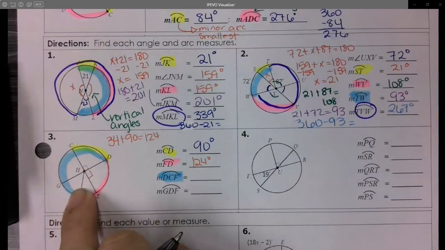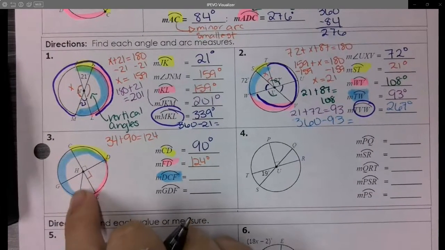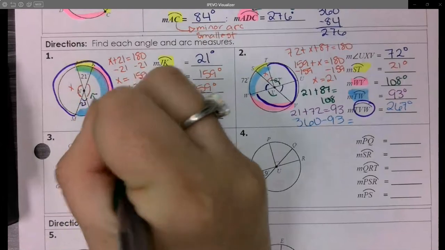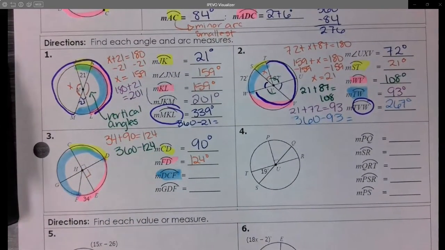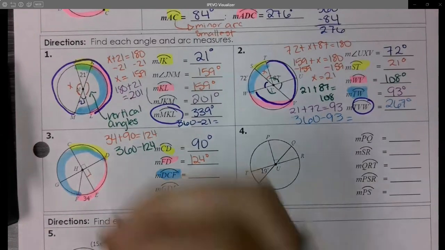This will be a 90, and then I would have to subtract to figure out this one. So the 360 minus the 124 is less work. So 360 minus 124 gets me 236.